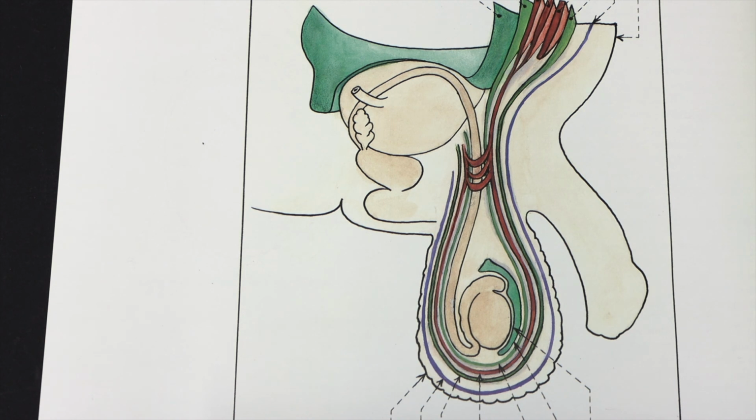This is called the cremasteric reflex, and it can be examined by the doctor to see if the innervation of the genitofemoral nerve is intact or not.